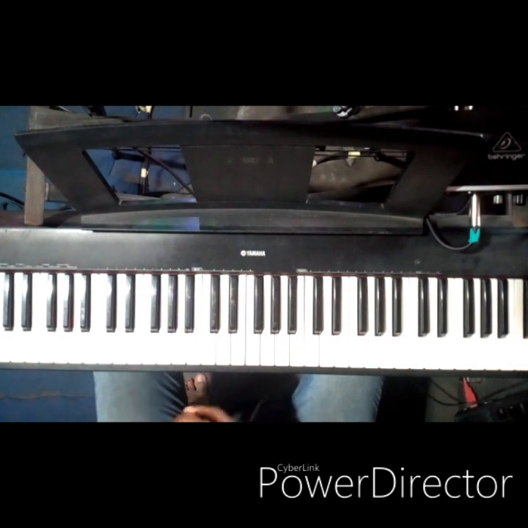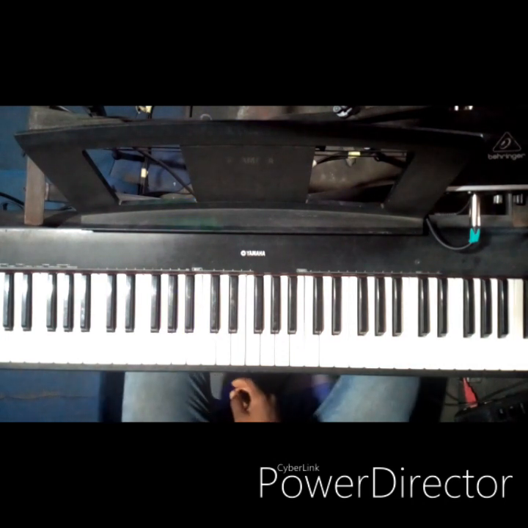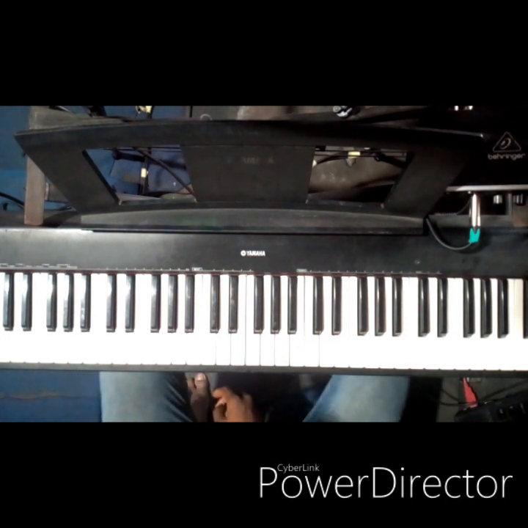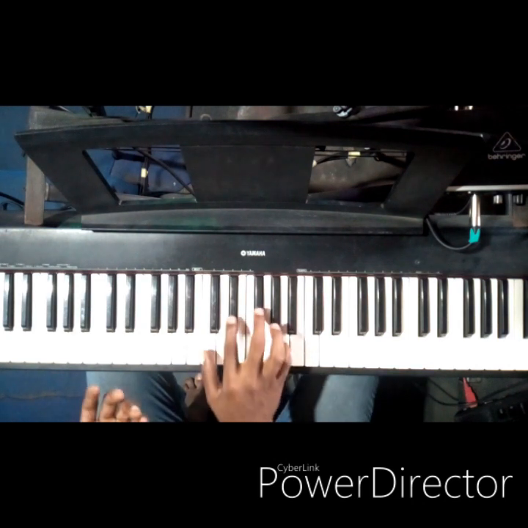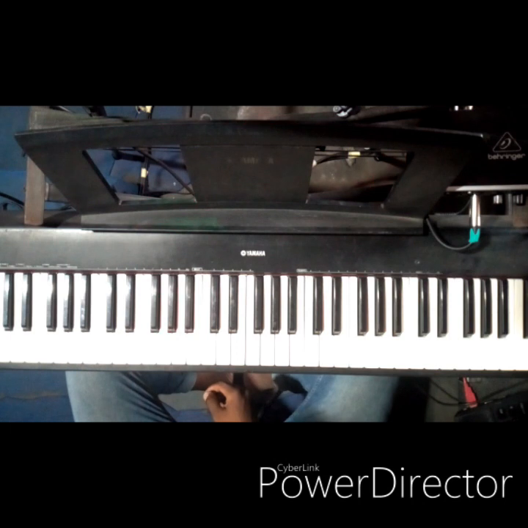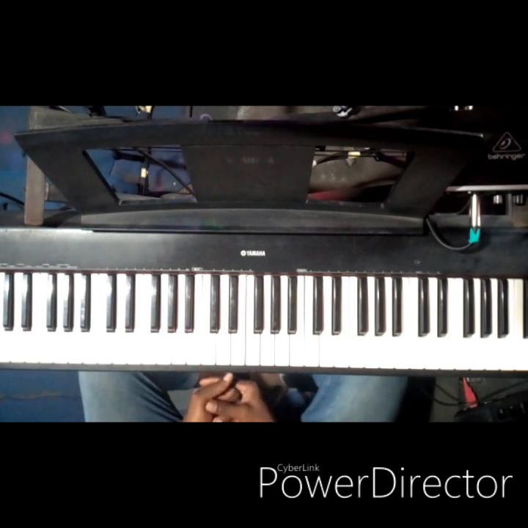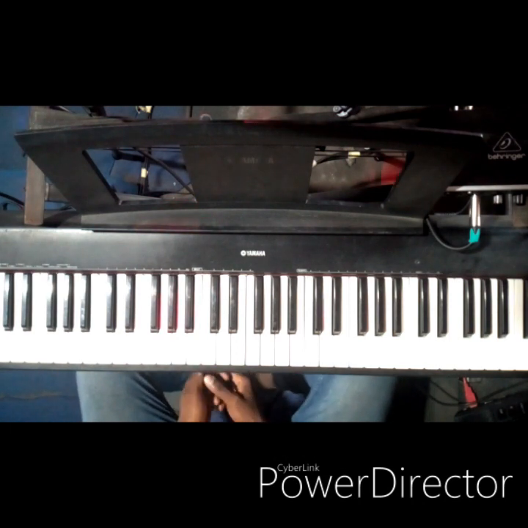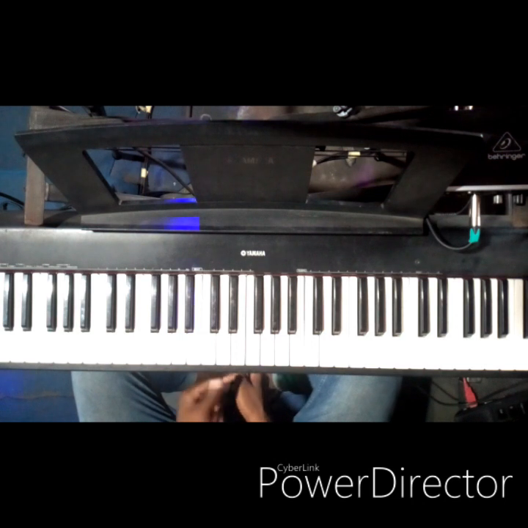Now let's dive into the main topic for today. What is the function or the role of the diminished 7 chord? The diminished 7 chord is a dominant chord, but it's an extension of the dominant chord. It's just a flattened 9. And the question is why? We're going to clear that all.